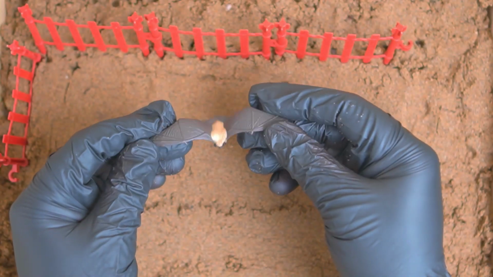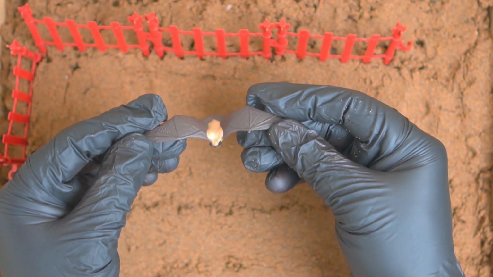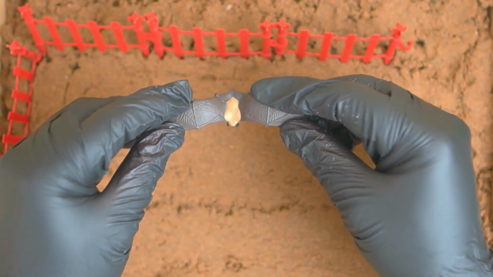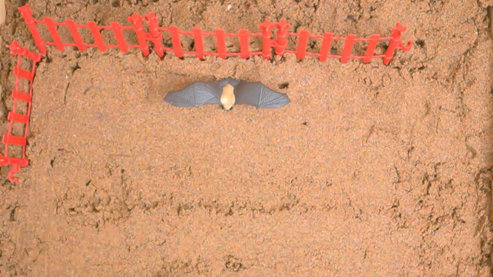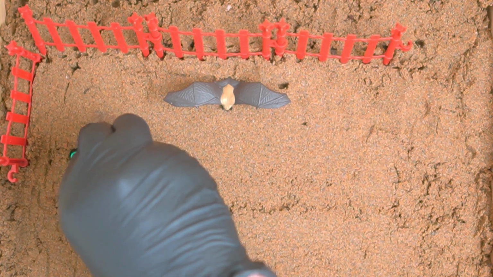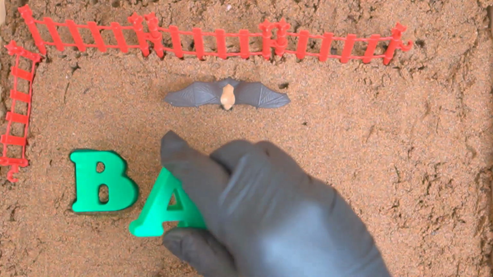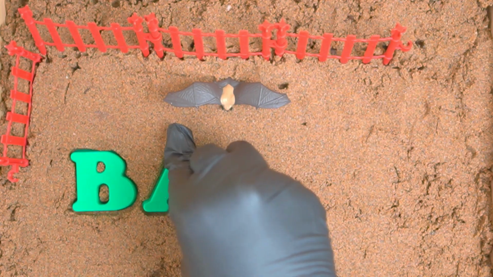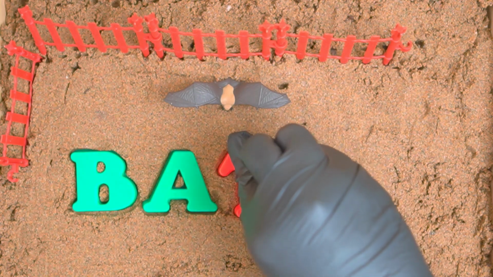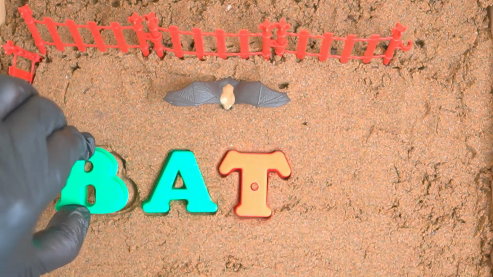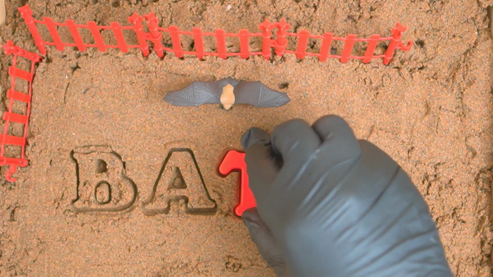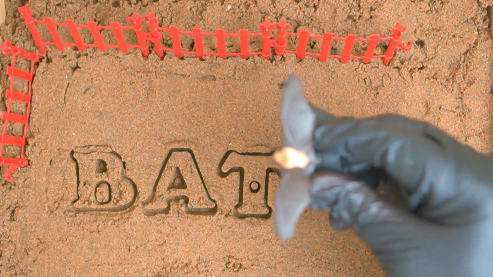Next is, what is that one? I know it. Yes, it's a bat. Bat starts with B. B-A-T. Bat. So B. I just said it. Yes, A. Then T. Bat. Bats live in the forest, in the caves.